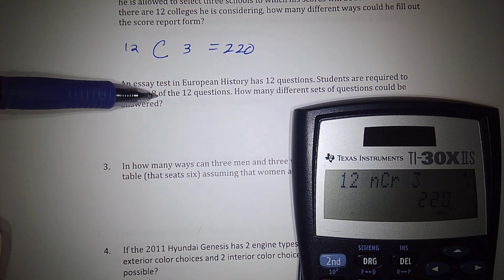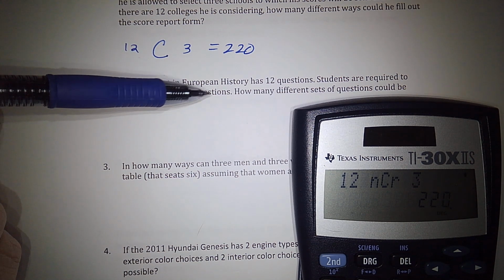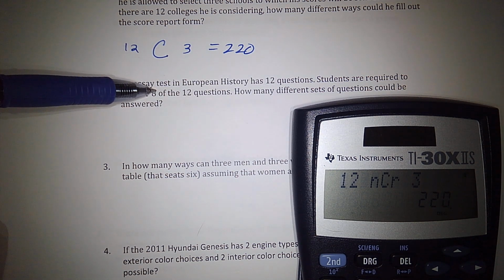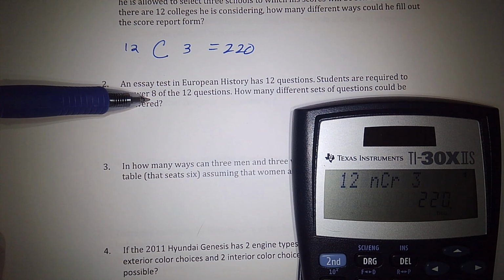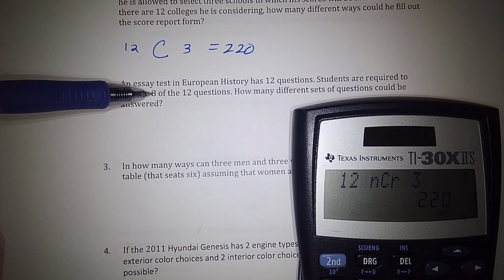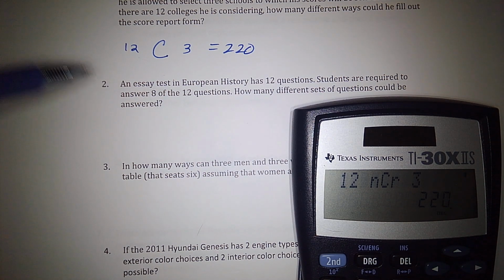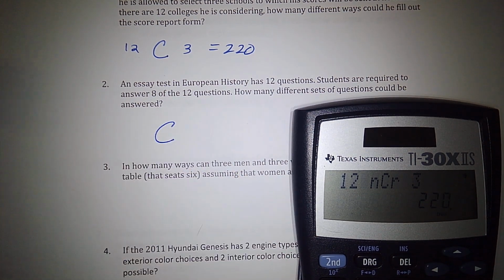So if we go back again, we have to ask ourselves whether order matters. It says the test has 12 questions and you're required to answer 8 of them. How many ways can you answer those 8 questions? Does the order matter in which you select the 8 questions in order to complete your test? And again, the answer is no, it does not matter, so this would once again be a combination. The teacher is going to grade the exam based on the 8 answers you answered, not the order in which you answered them. So this is a combination.